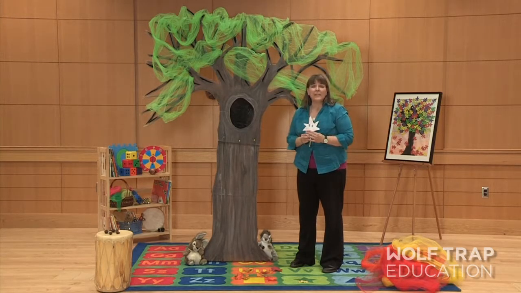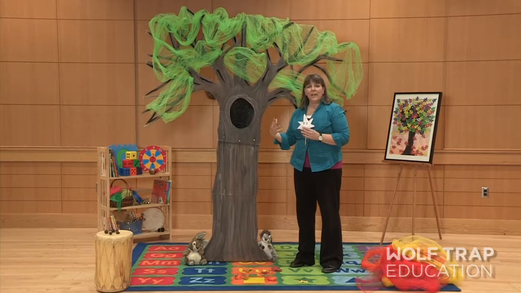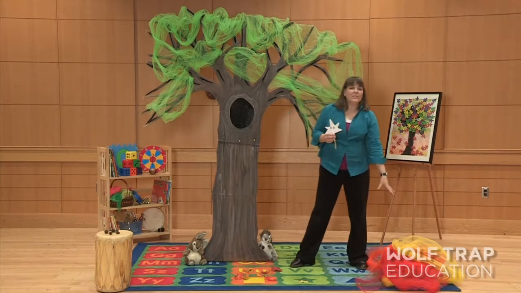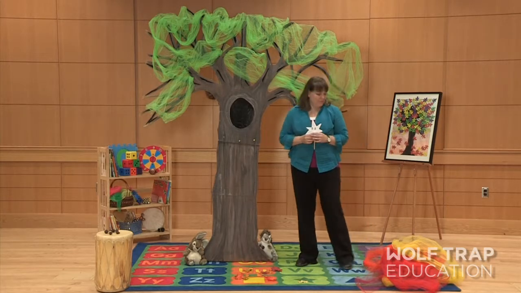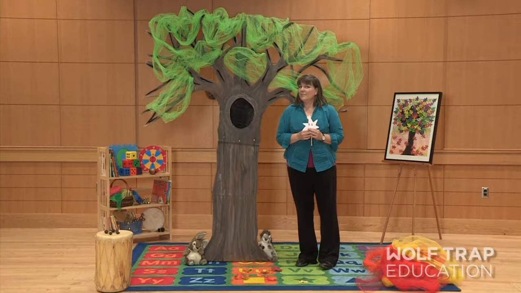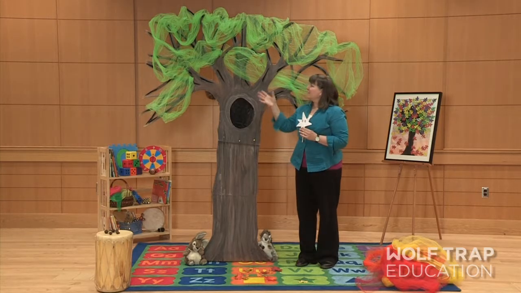They're working on their observational skills. They're recreating what they've seen in nature in your classroom. You can change the color of the tulle if the seasons are changing. All leaves change in a different way, so see what your tree does and then decide.